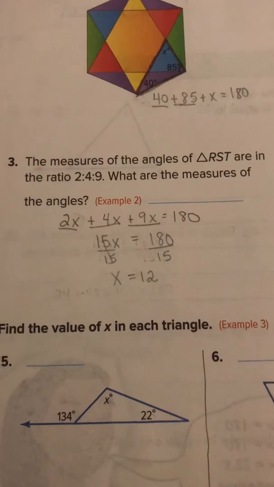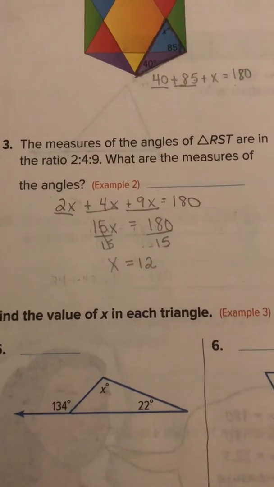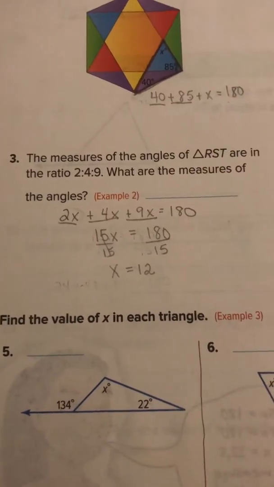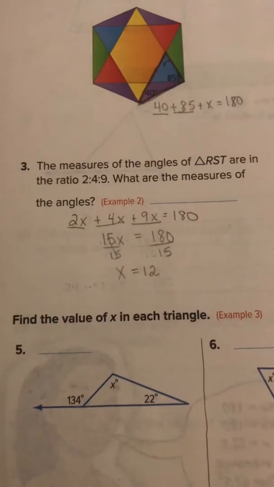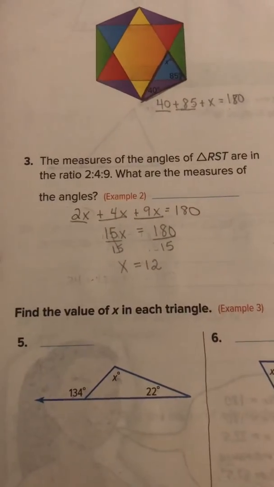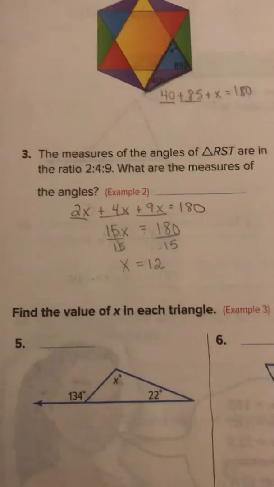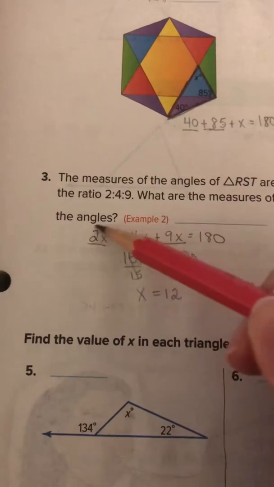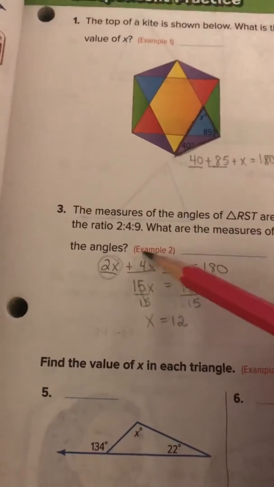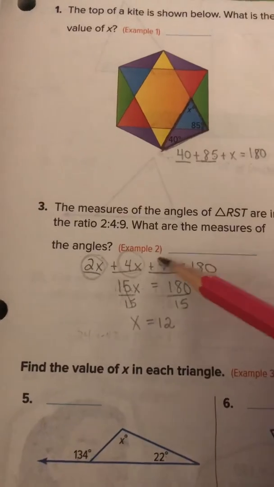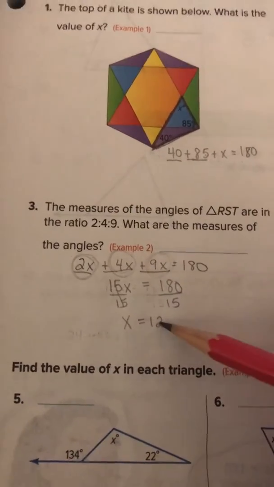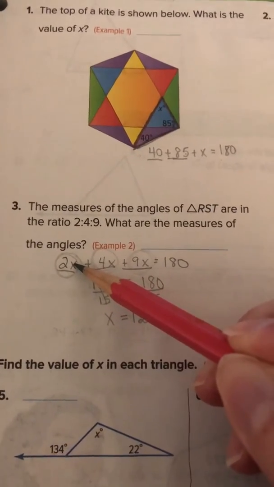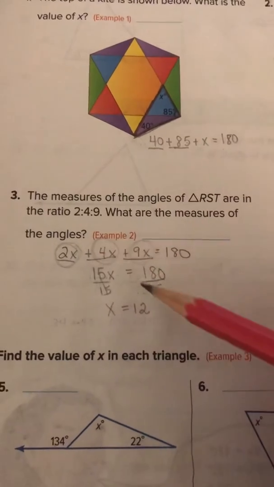So if you look back at the question, it does not just say what's the value of x, it doesn't say solve for x. It says what are the measures of the angles. So if you need to, you could go look back again at the example that I was referring to on page 390. But if x equals 12 and 2x is representing one of the angles, 4x is representing one of the angles, and 9x is representing one of the angles, you can go plug in 12 for x and see what the angle measures in degrees actually are.